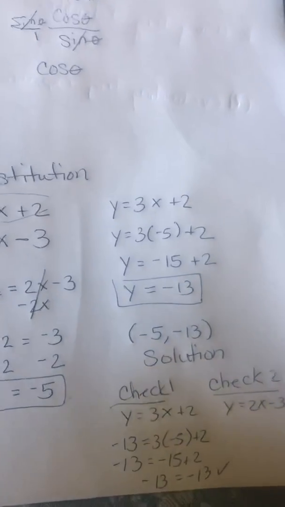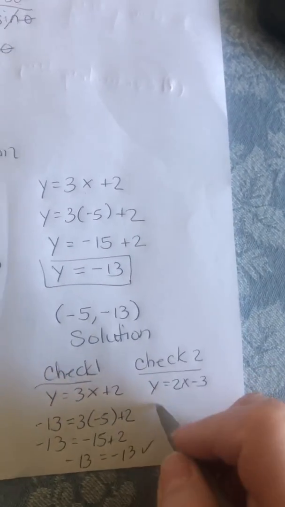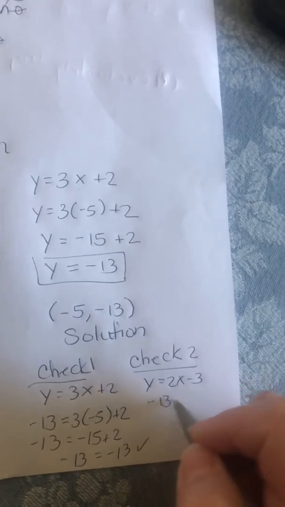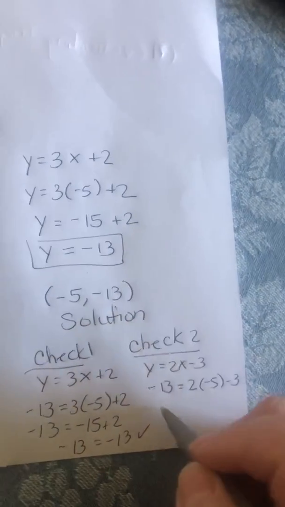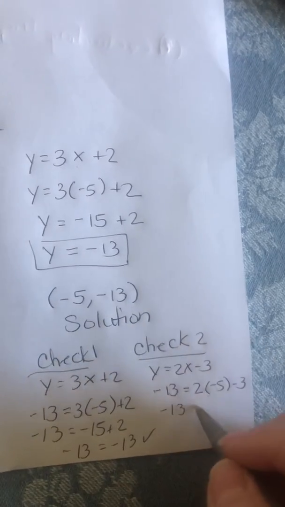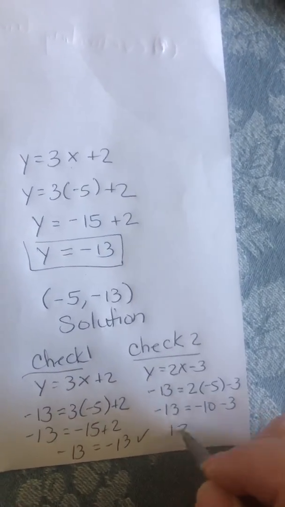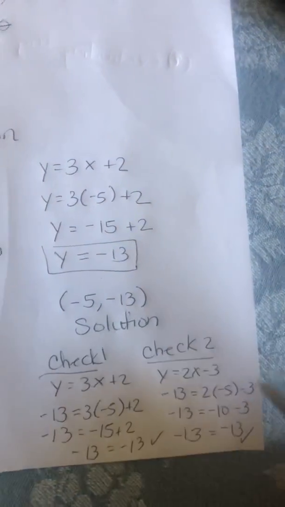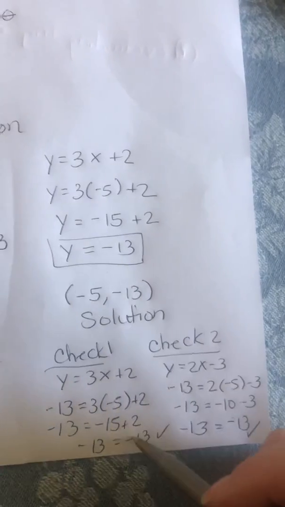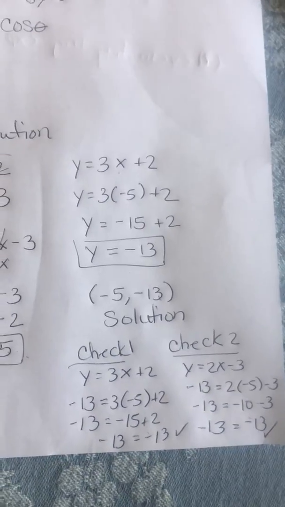This one's okay. And we're going to do the same thing with the equation on the right here for the second check. So negative 13 equals 2 times negative 5 minus 3, or negative 13 equals negative 10 minus 3, or negative 13 equals negative 13, and that checks. So that means that because both checks worked, our answer is correct. That's it.